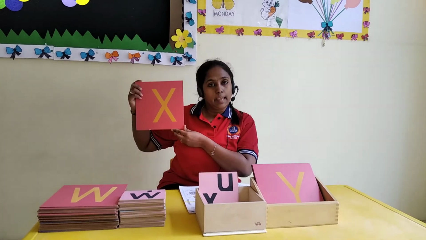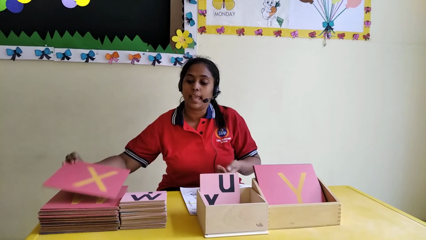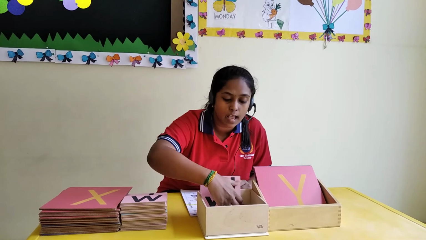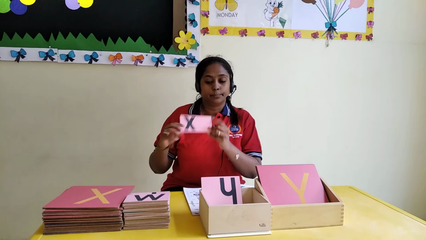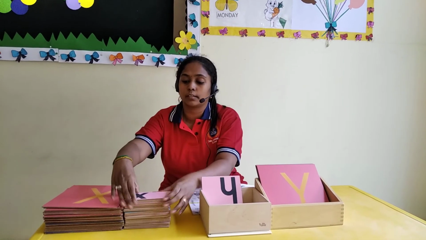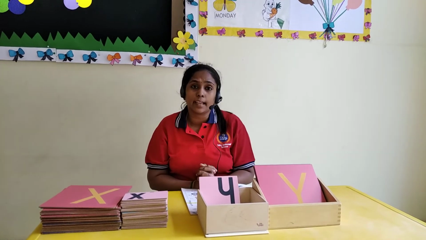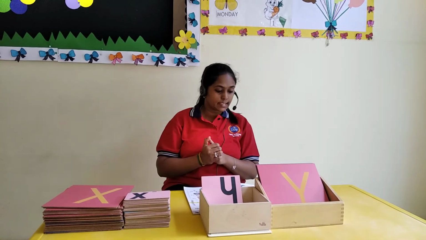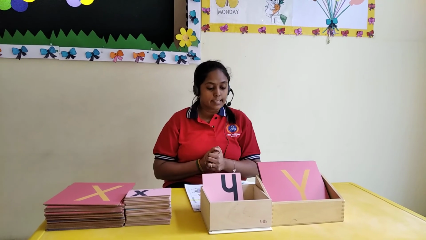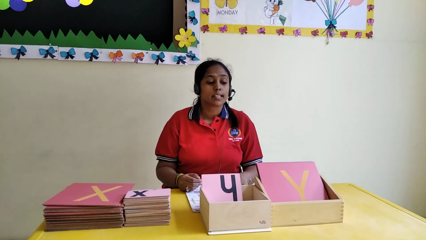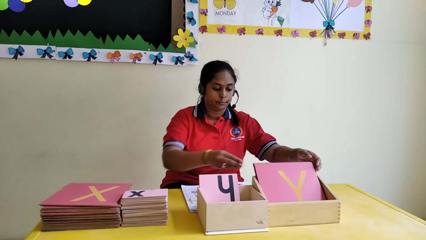X. X is the letter and it makes the sound X. Okay, the action for X is like taking an X-ray. X as in X-ray, X as in Xerox, X as in xylophone.